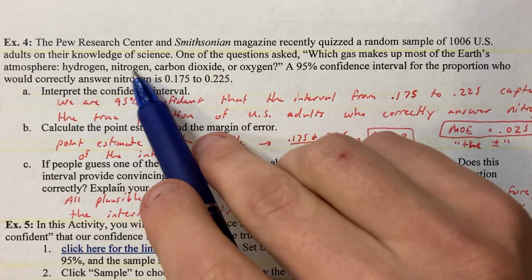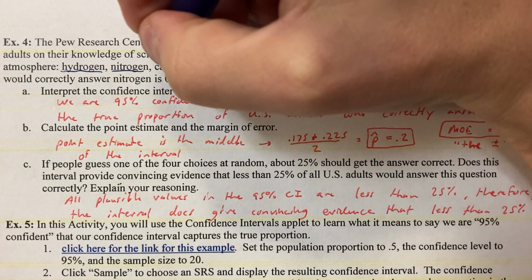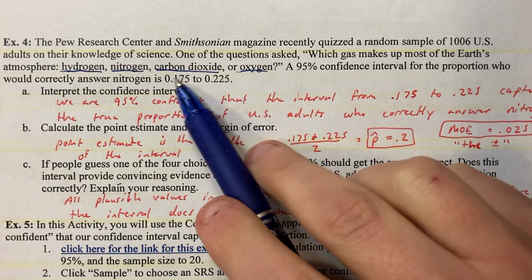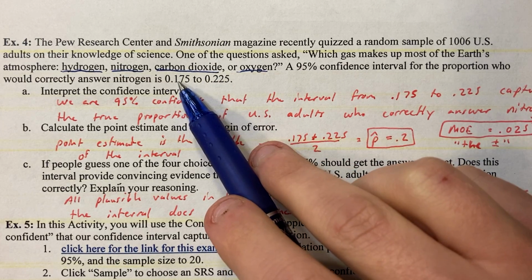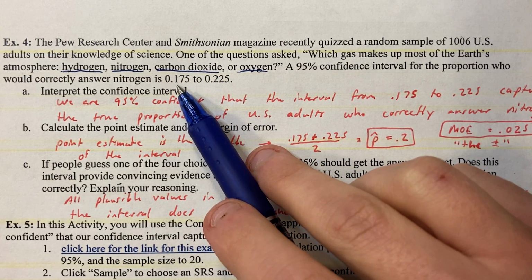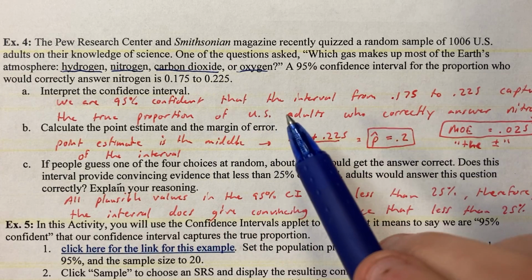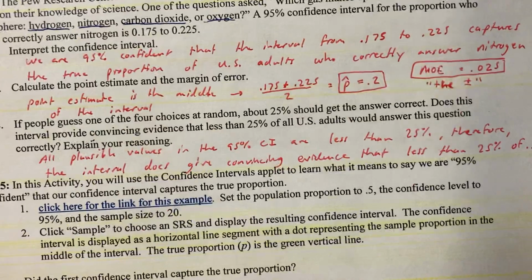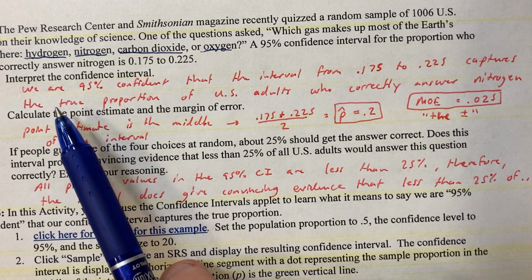They had four options, and less than a quarter of them answered correctly. This was our confidence interval: as low as 17%, roughly, and as high as 22% answered this correctly, which is not very good for US adults. Anyway, interpret the confidence interval. So there's our confidence interval right there.